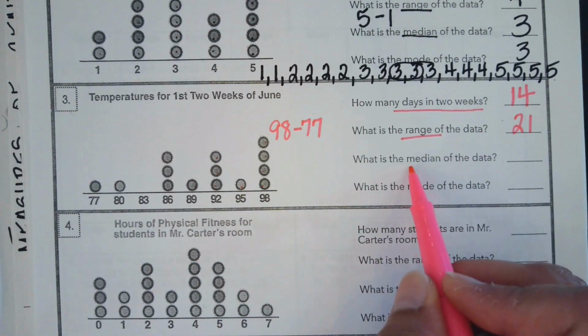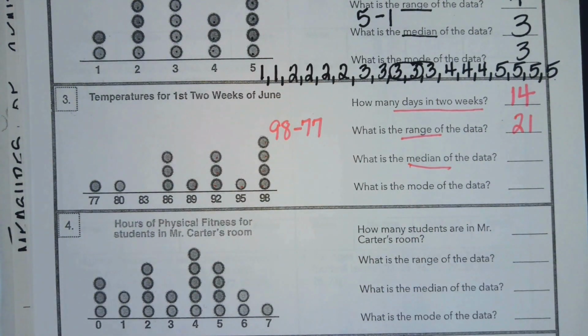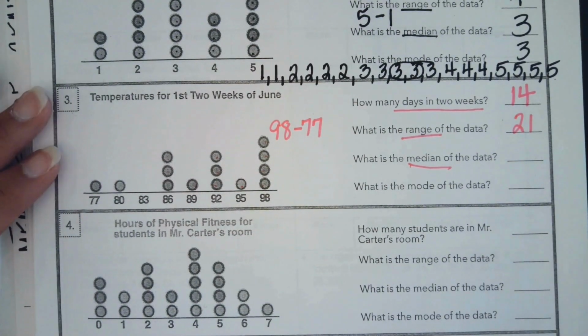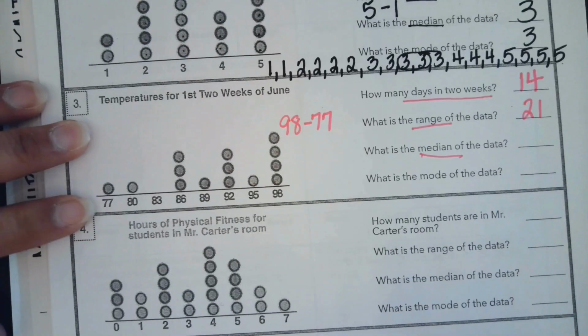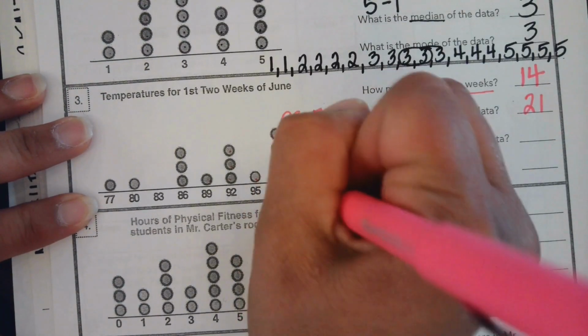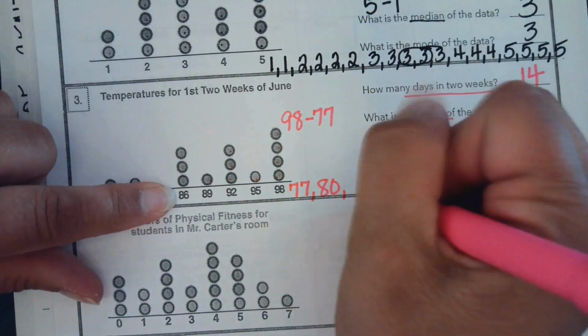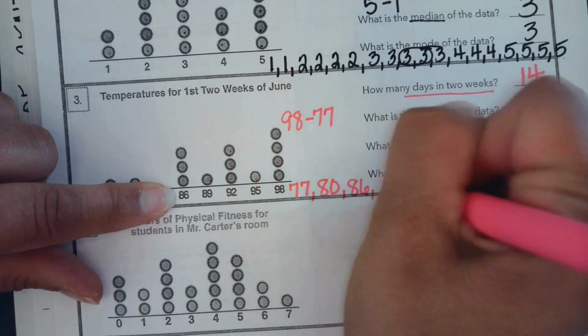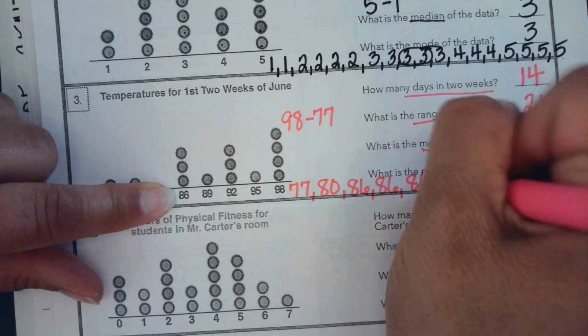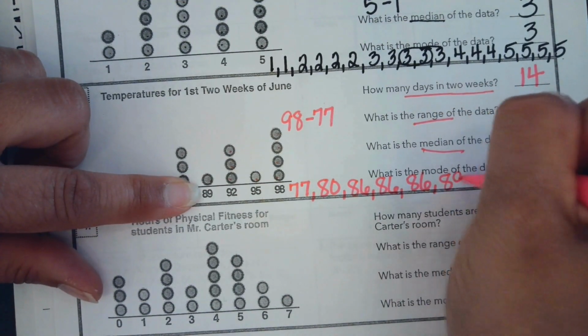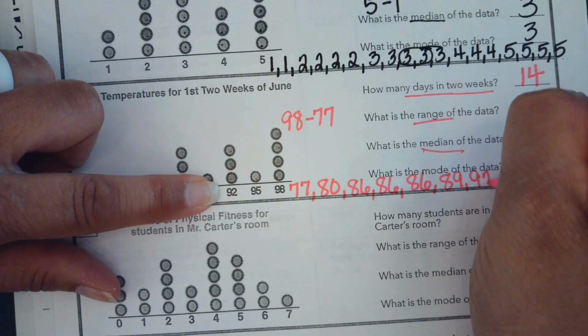Good. All right, now, how do I find the median? What is the median? The middle number. How would I go about finding it? Good. List all my numbers, then find the middle. All right, so we're starting with 77. We're going to go with 77, 80. We don't have any 83s. We have 3 86s. So 86, 86, 86.